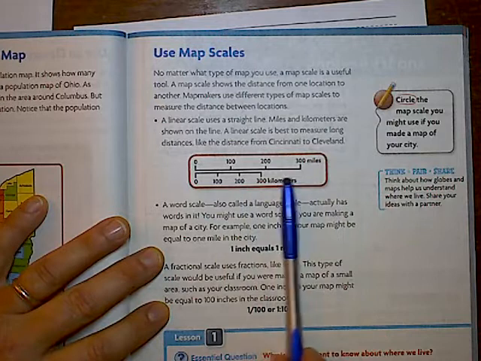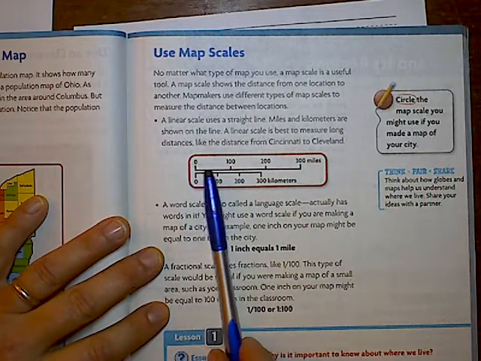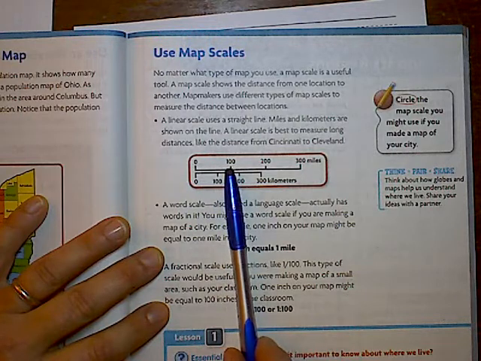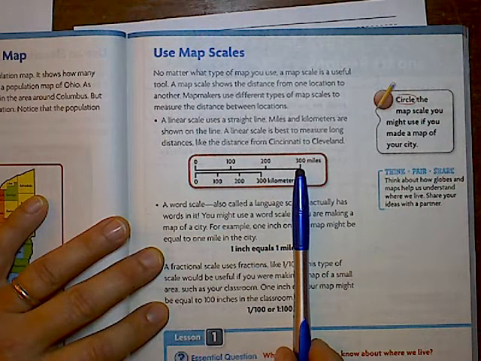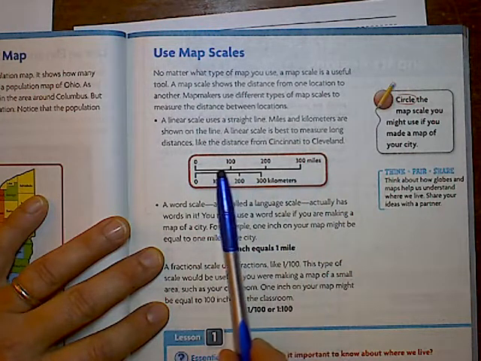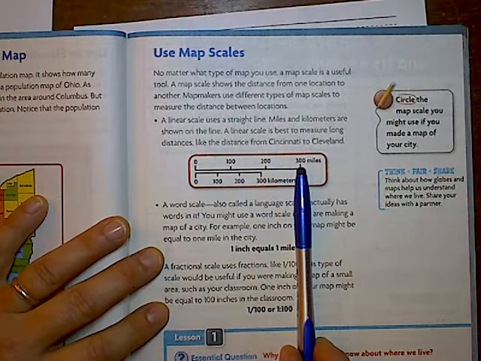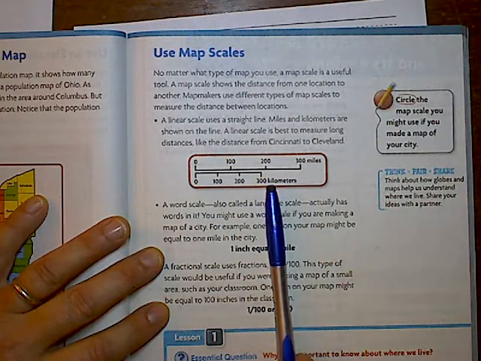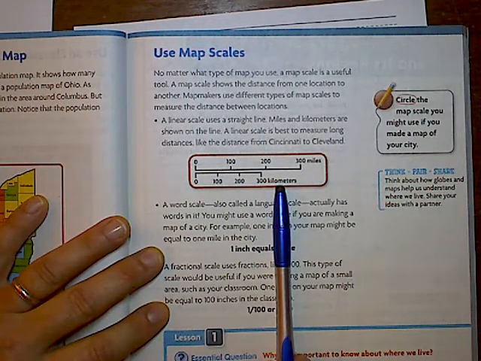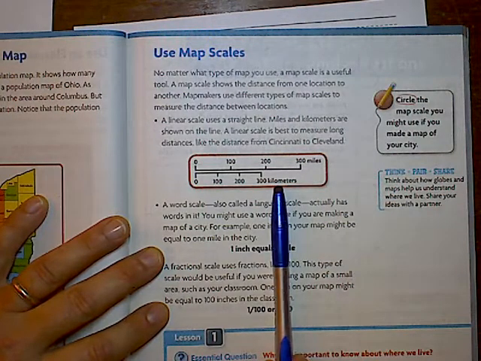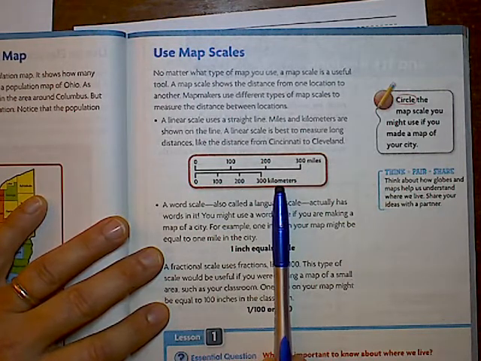Now, here's an example of a linear scale. 0 miles, 100 miles, 200 miles, 300 miles. If I were to put this on my map, this would show me how far I'm going. This is the same, but it's in a different measurement called kilometers. It's a different unit. It's a metric system unit that we would use if we were in Canada or really anywhere else in the world other than here.